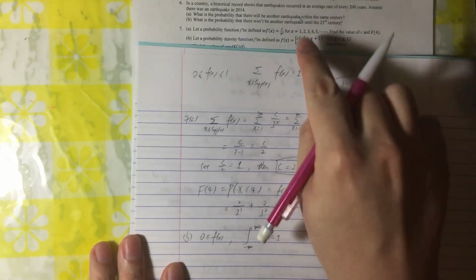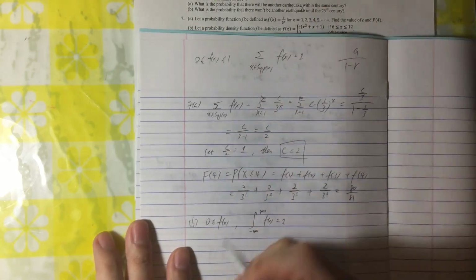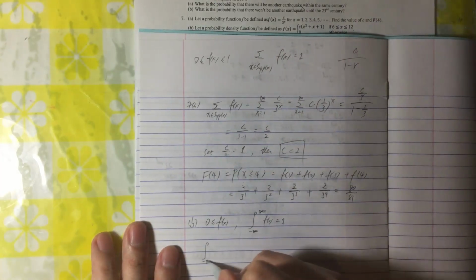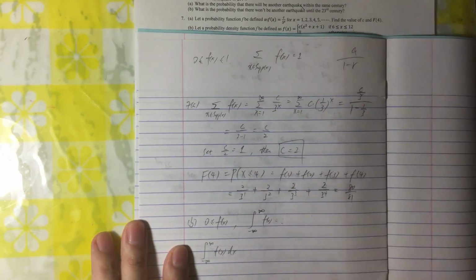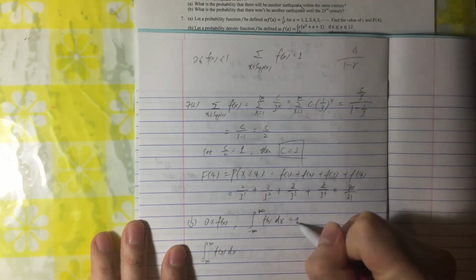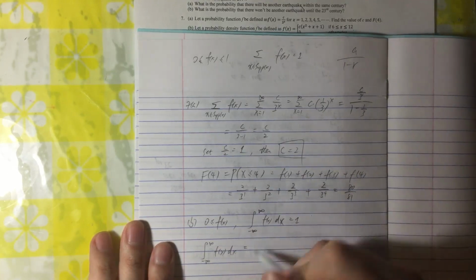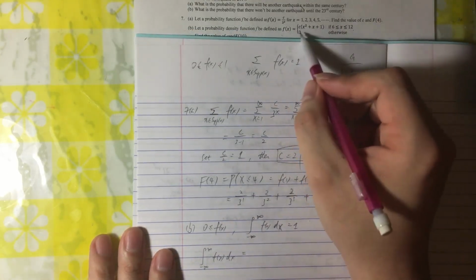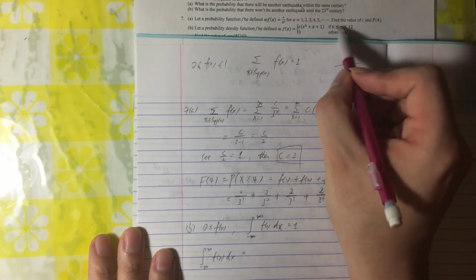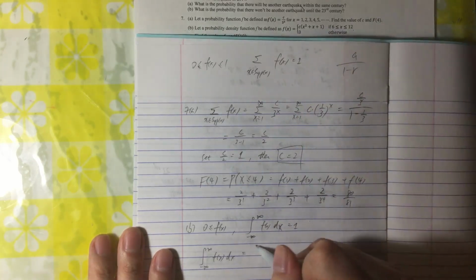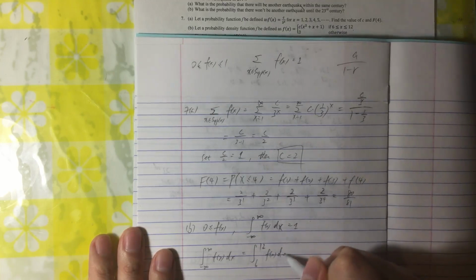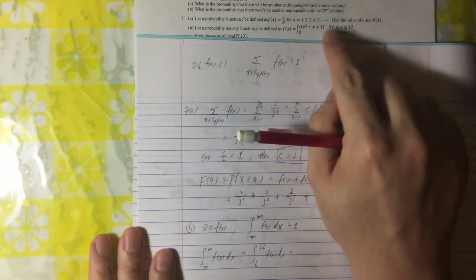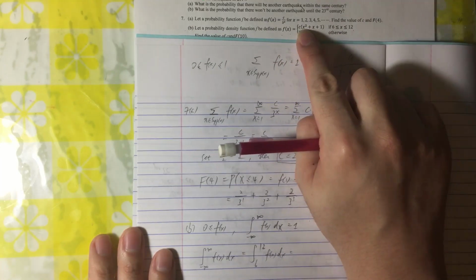Let's try to find c. Let's satisfy both conditions. First of all, let's evaluate the integral from negative infinity to infinity of f of x dx. The total area under the curve must be 1. Now, for this function, the support of x is from 6 to 12. So I take the integral from 6 to 12 of f of x dx. And when x is between 6 and 12, I use f of x equals c times x squared plus x plus 1.